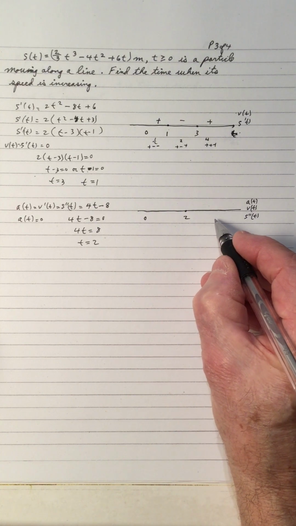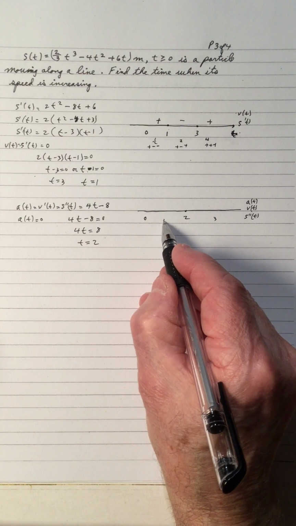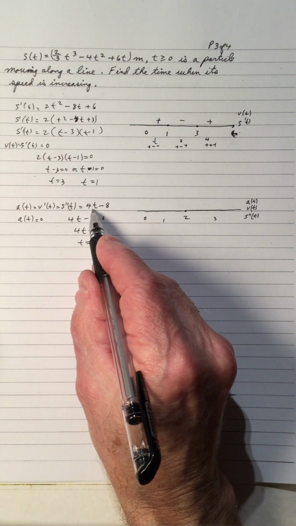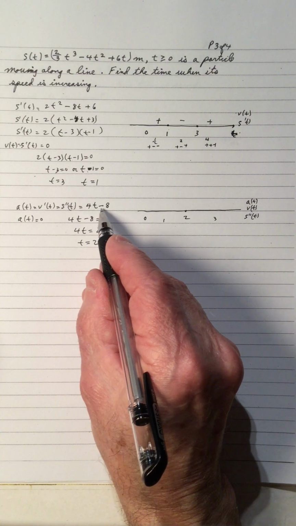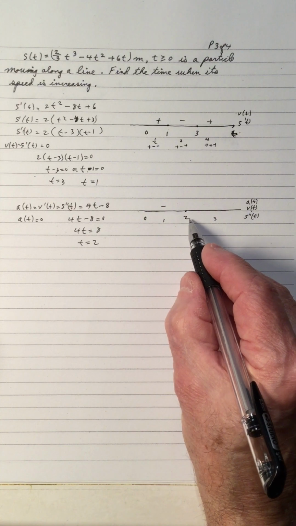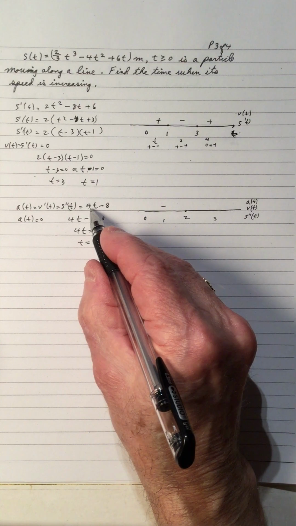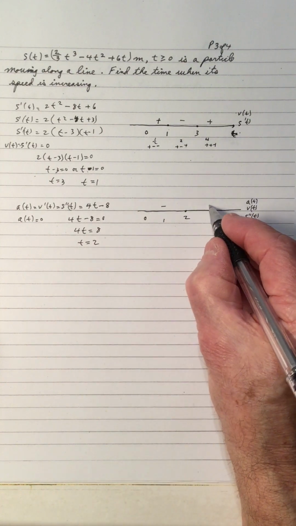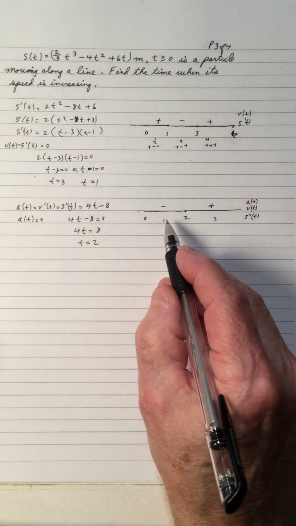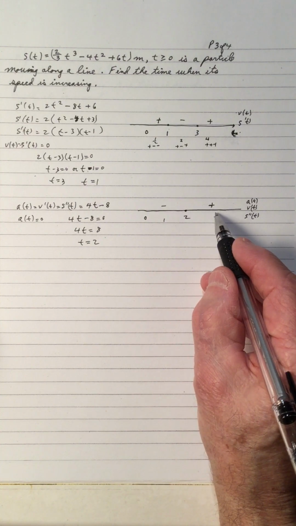So what happens between 0 and 2? Take a number, 1, put a 1 in here, and 4 minus 8 gives you a negative. When you put a 2 in here, you get a 0, and when you put a 3 in, you get 12 minus 8, which is 4, so greater than 2 is plus. The acceleration between 0 and 2 is negative, and between 2 and 3 the acceleration is positive.